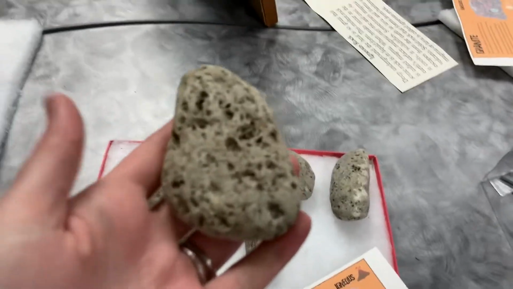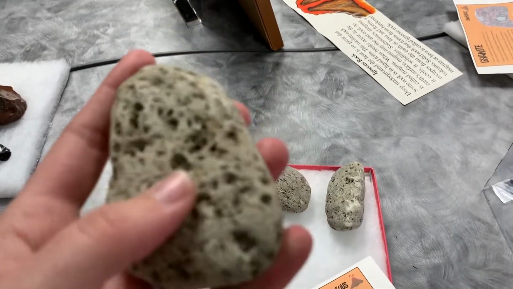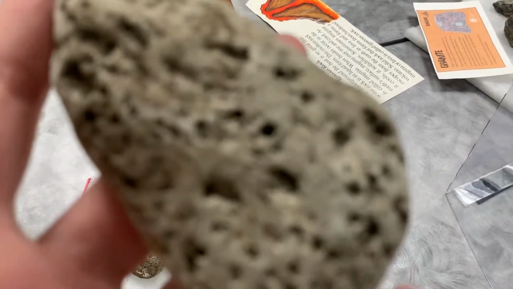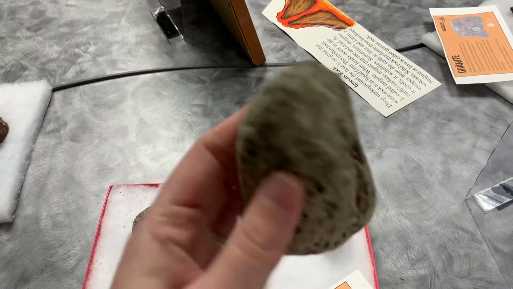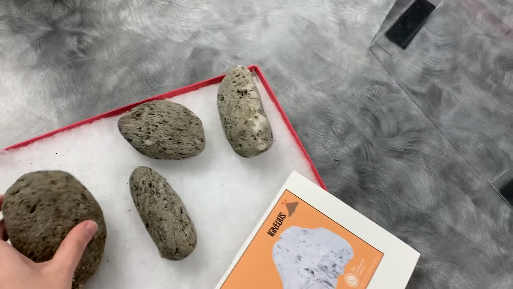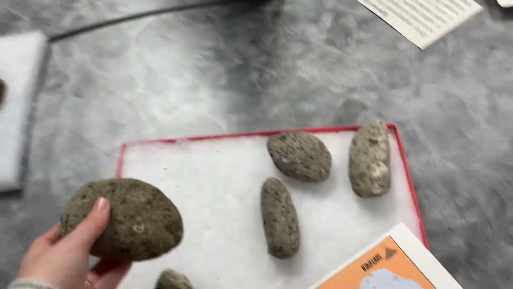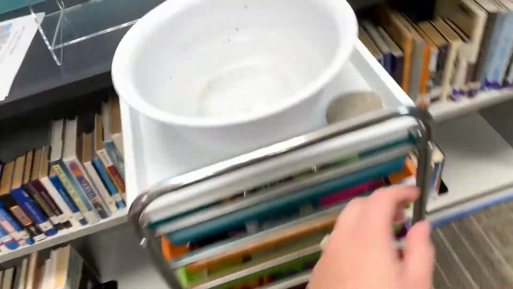All right, so you look at it. What do you notice about it? Okay, the outside is very, very smooth, but there are lots of tiny holes that make up pumice. Now, it looks just like any other rock, right? Well, let's see what happens when we try to put the pumice stone in a bucket of water.